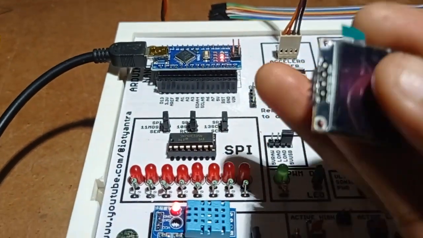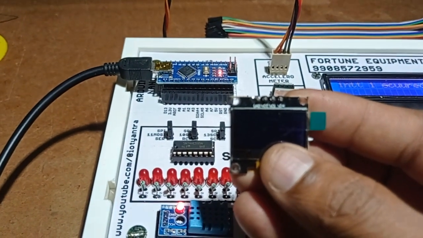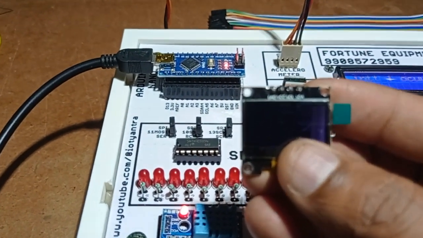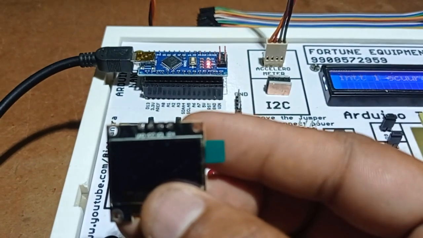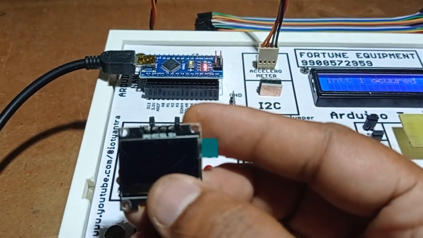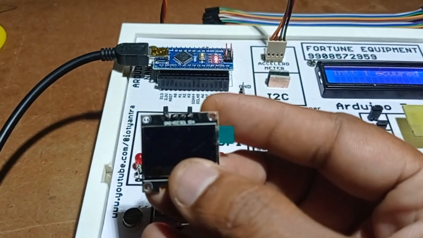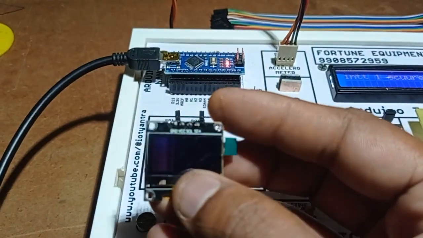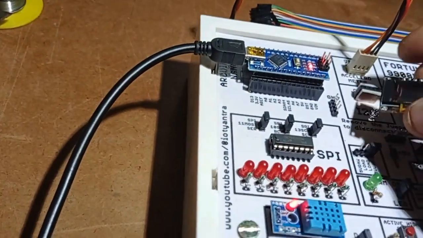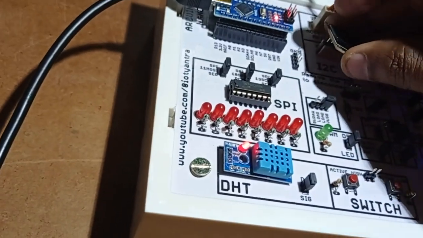It contains only 4 pins: ground, VCC, serial clock and serial data. Serial clock and serial data go to the I2C bus. Serial data is A4 on the Arduino and serial clock is A5. You can just directly plug it into the slot provided. You don't have to do any wiring here.